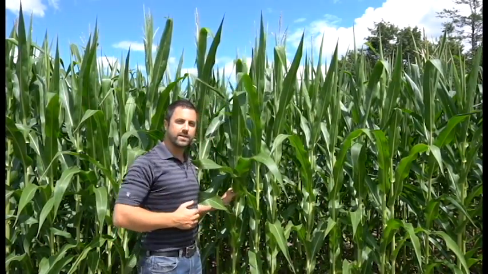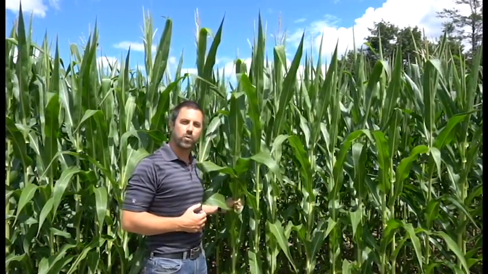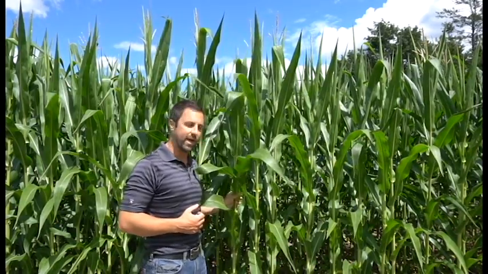Today I'm going to talk to you a little bit about uneven corn emergence. What I like to do this time of year is to get out into the field and measure some corn stalk diameters to see how our planter did.